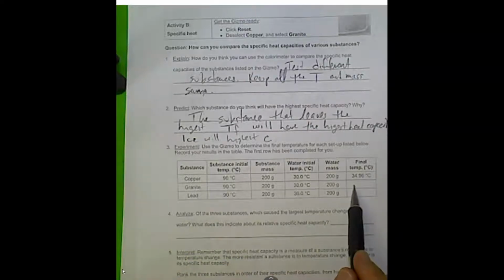Like these guys are metal. I think this will be lower than copper, but I think lead's final temperature will be higher than copper because I think copper's a better conductor of heat, but I think granite's the worst conductor of heat, so it's going to be the highest final temperature. I really don't know. I'm going to test it.